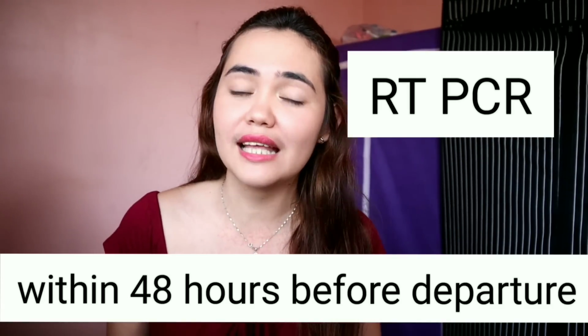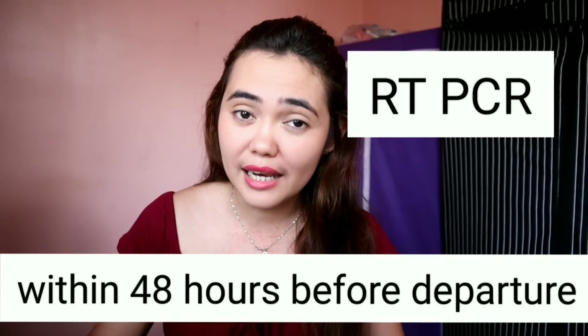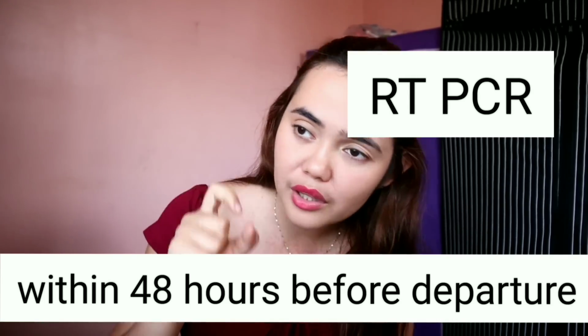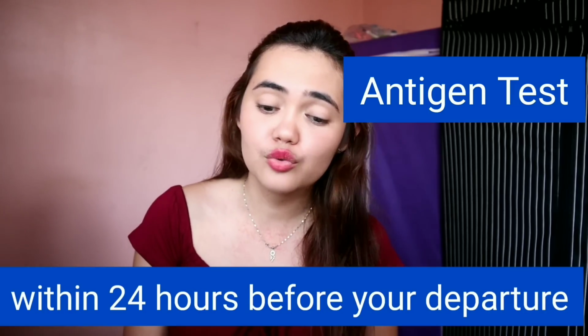Remember, RT-PCR has to be taken within 48 hours before departure. Departure is the time of your flight. That is the only basis, the time when you were swabbed. It should be within 48 hours before your flight. While for rapid antigen test, it is taken within 24 hours before departure. And I think this is the most nerve-wracking part for travelers.